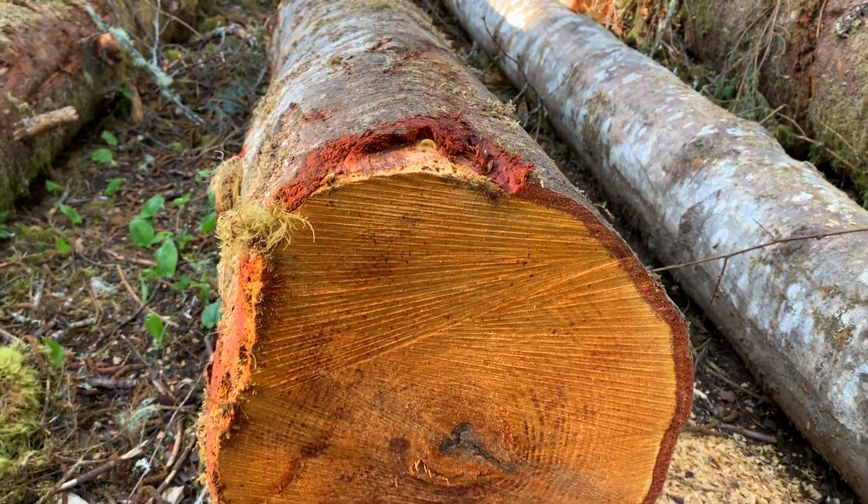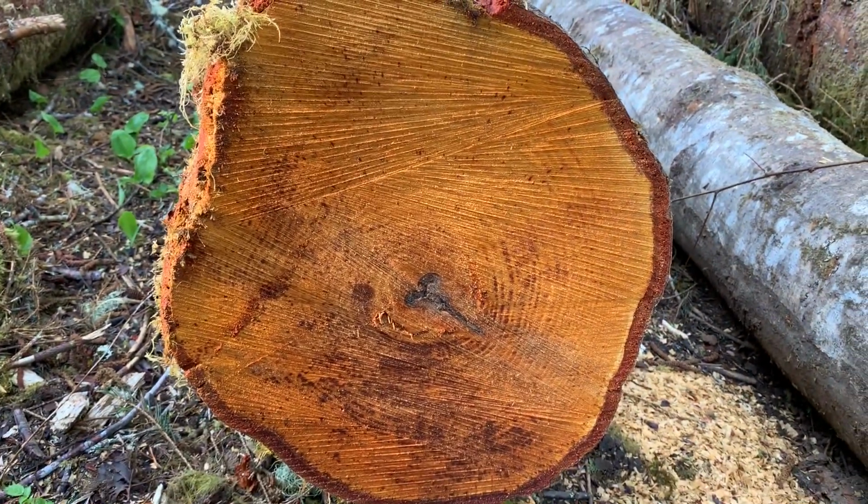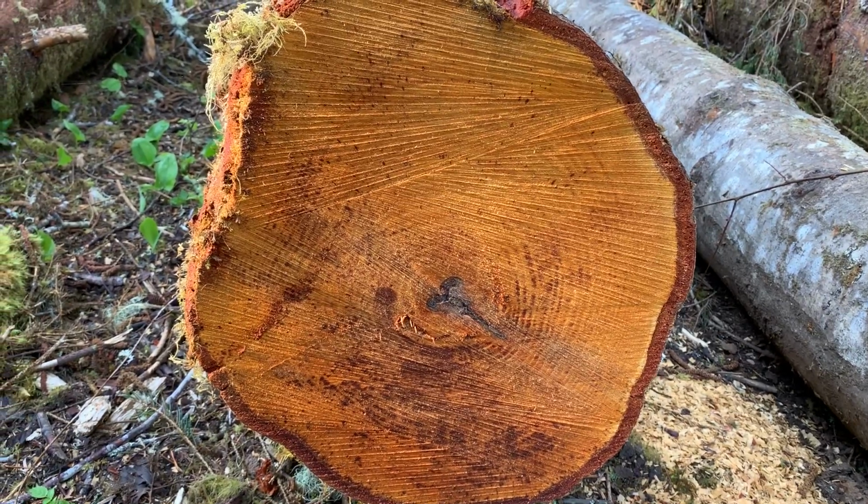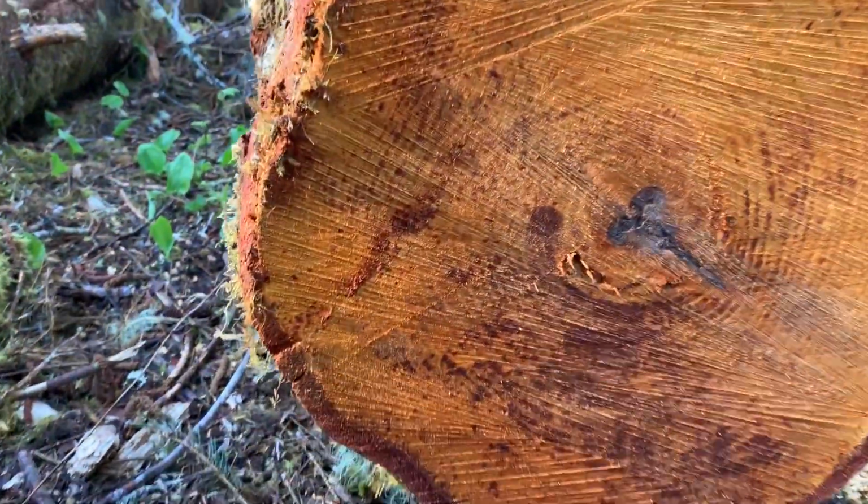portion of the bark, or the lower layers of the bark. And the end of the log, of course, has that nice orange, almost red color. When it's fresh, it's even brighter.